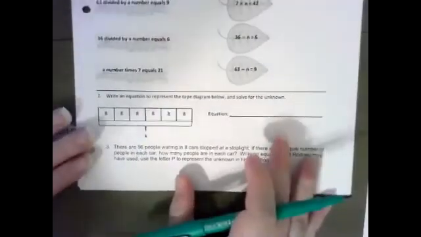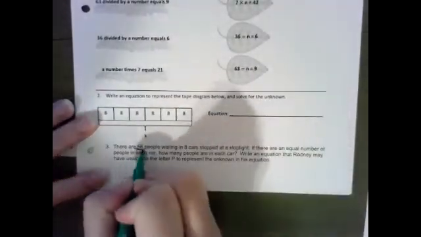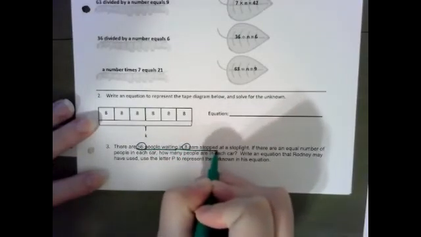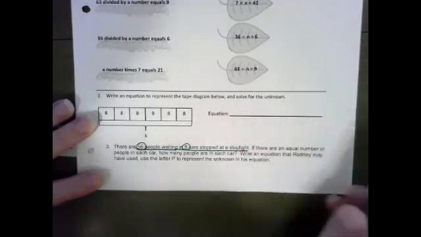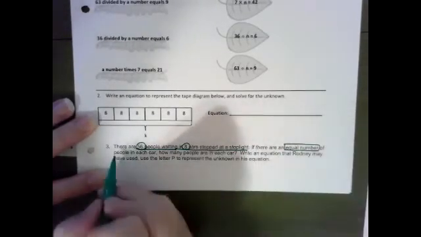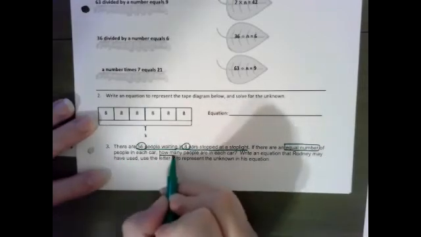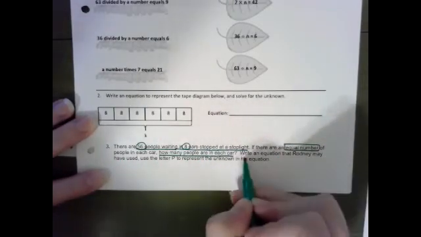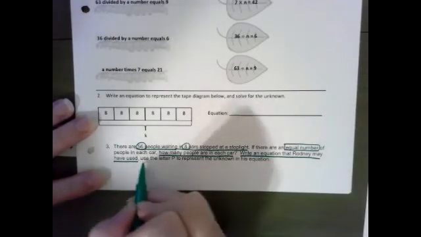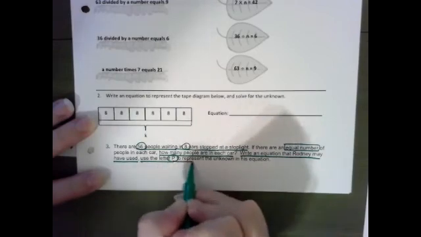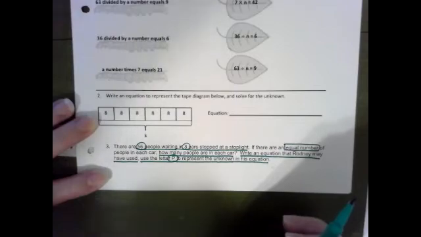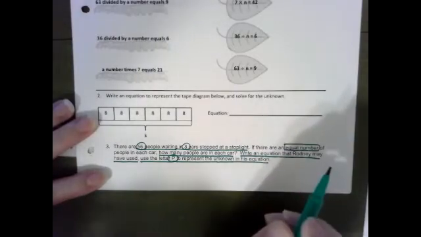I'm going to skip down to number 3. There are 56 people waiting in 8 cars stopped at a stoplight. If there are an equal number of people in each car, how many people are in each car? Write an equation that Rodney may have used. Use the letter P to represent the unknown in his equation. Does this problem ask us to solve?